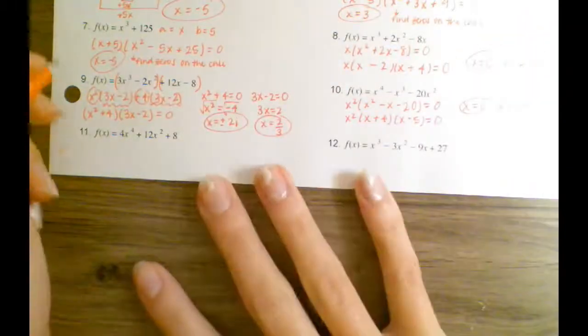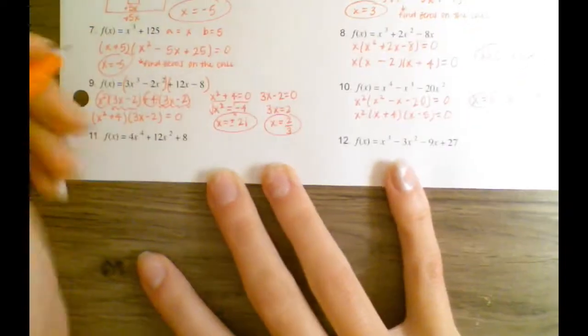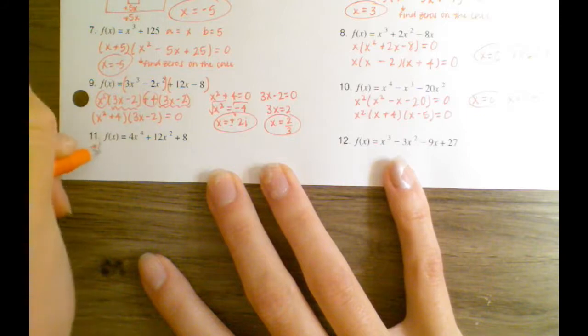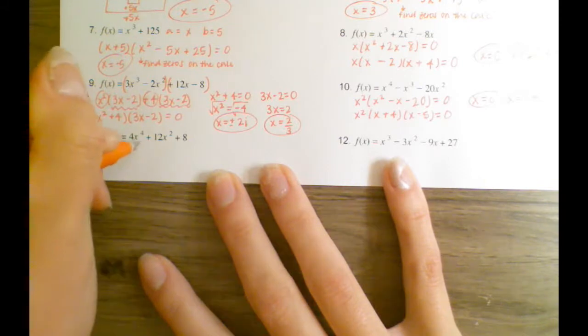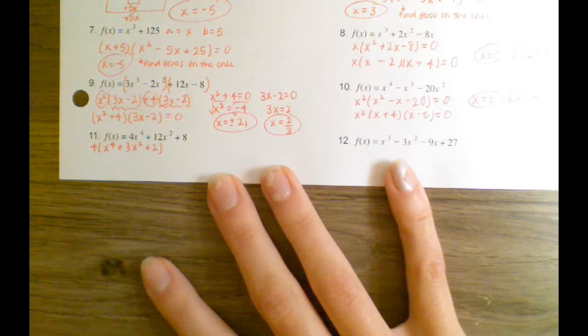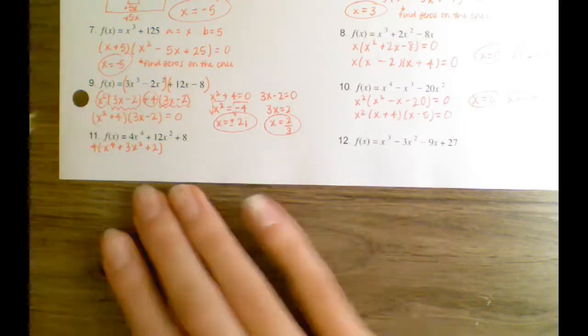All right, number 11. Let's see, we can take out 4 out of all of this. So we have x to the 4th plus 3x squared plus 2. Okay, let's see here. This one's trying to be tricky.